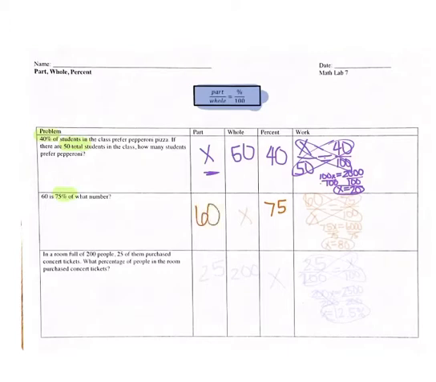If we don't know the whole, we're going to just label that X. So now we're going to use our handy-dandy formula, and we're going to fill in. 60 is our part, X is our whole, equals our percent, 75, over 100. So now this is when we're going to cross multiply. 75 times X is 75X equals 60 times 100, which is going to be 6,000. We're going to divide both sides by 75, because this is just like our one-step equation, and get X equals 80.